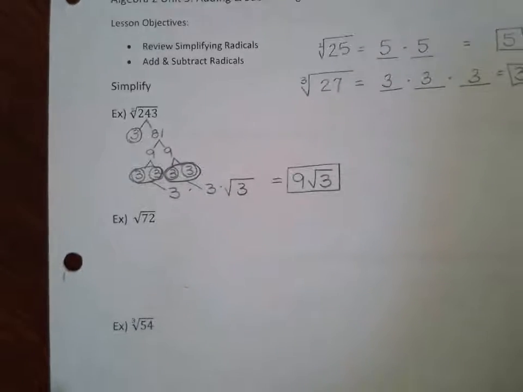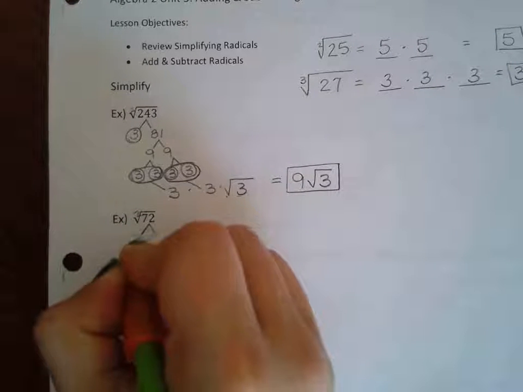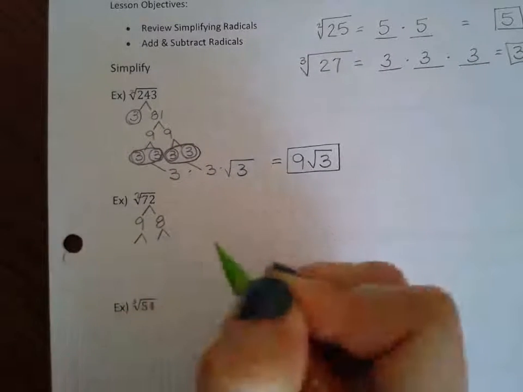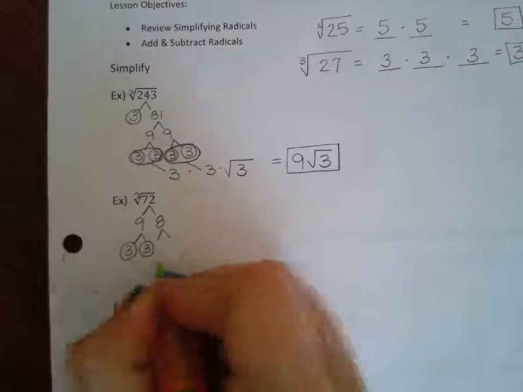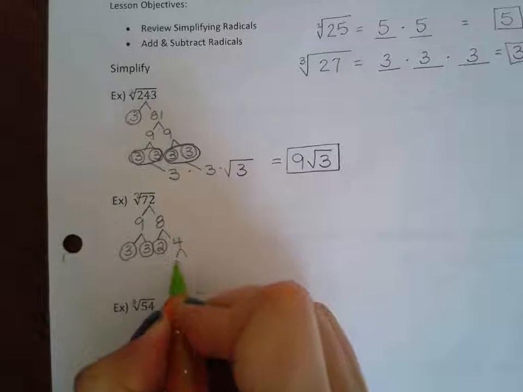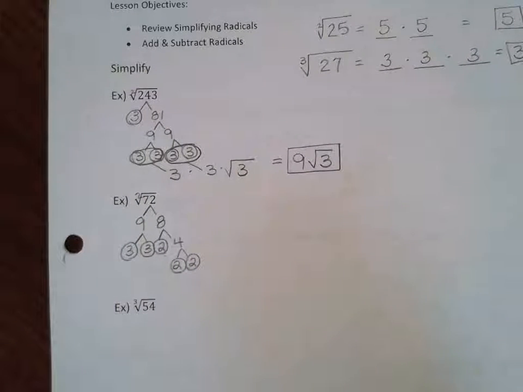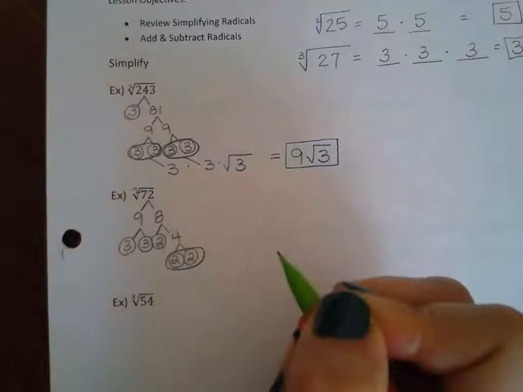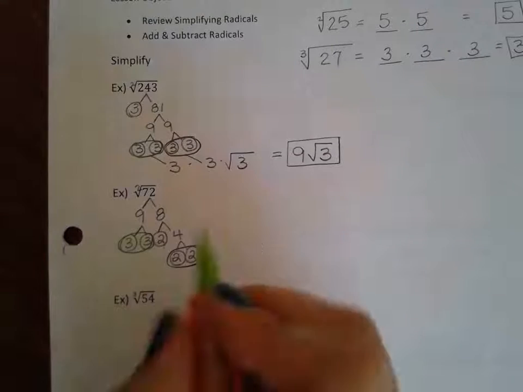Let's go on to the square root of 72. We're doing groups of 2 again. So 72, I'm going to go with 9 times 8. And then neither of those are prime, so I'm going to keep on factoring. This is 3 times 3. This one we'll say is 2 times 4. 4 is not prime, so I keep going. 2 times 2. So I'm going to do groups of 2. So here's a group of 2 of the same thing. Here's another group of 2 of the same thing.